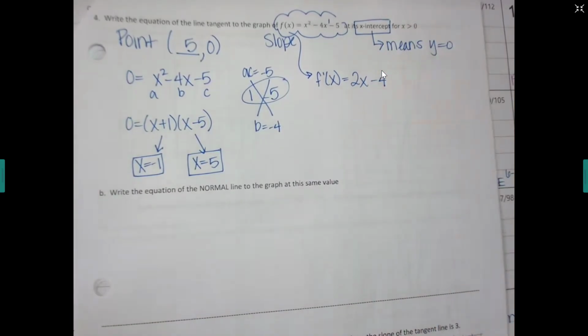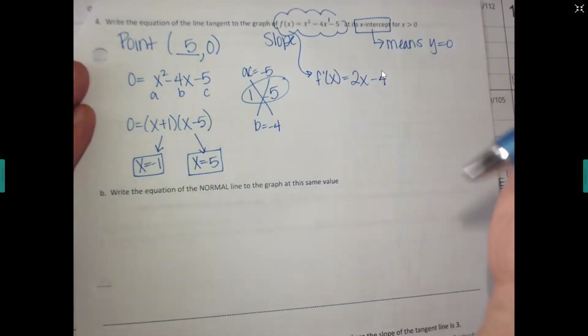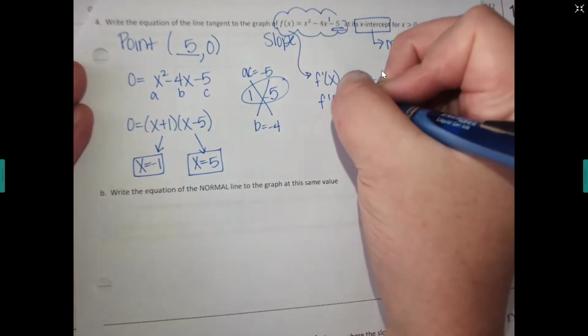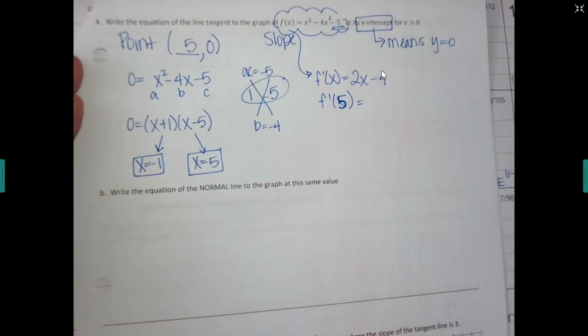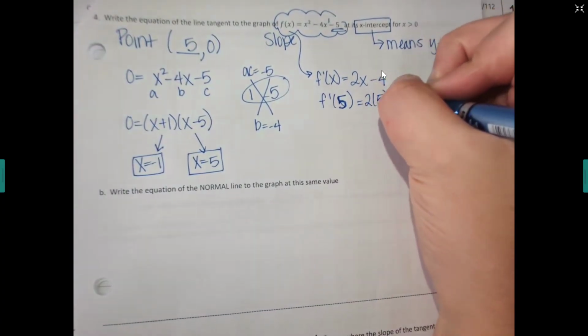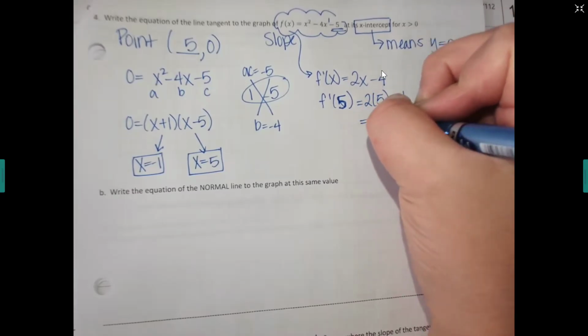And remember, your x to the 1 will drop to an x to the 0, which eliminates it from the derivative. -5 is a constant, so that's going to drop off to 0. That is the derivative at any x that I want. But I want the derivative at 5. So 2 times 5 is 10. And 10 minus 4 leaves me with 6.